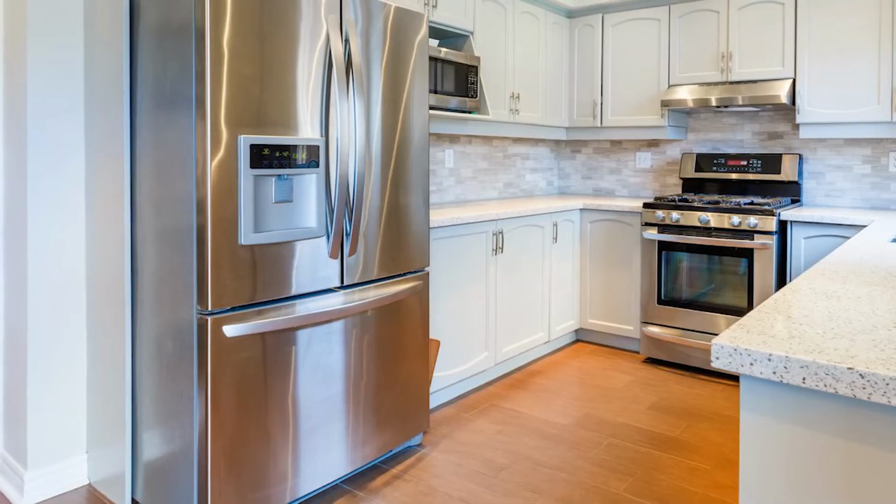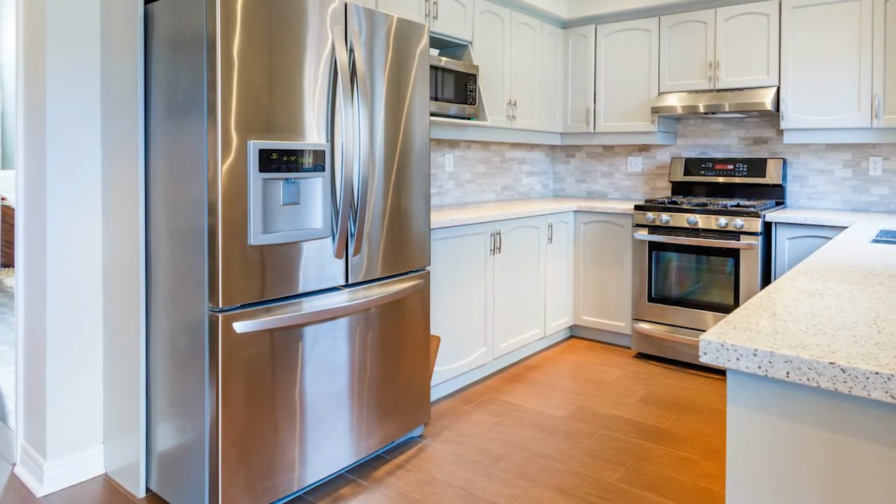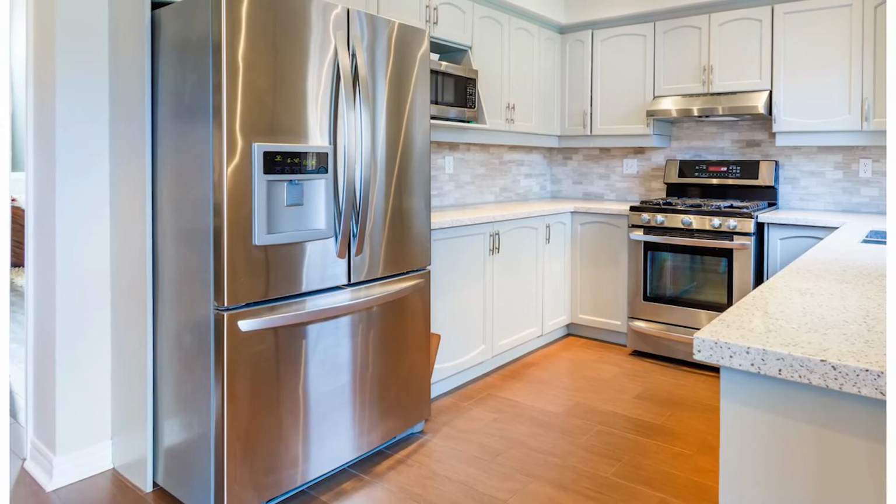Now let's start with the kitchen area. In a kitchen, the bulkiest unit will be your fridge. A fridge takes up a lot of space if it is a bigger one, like a side-by-side refrigerator.